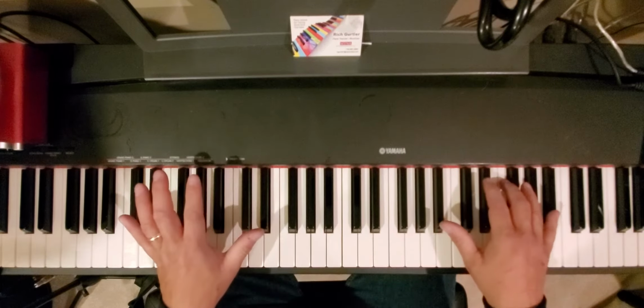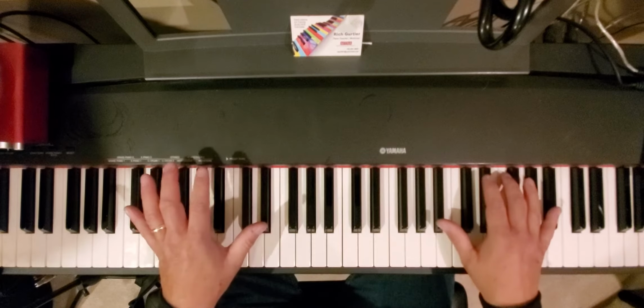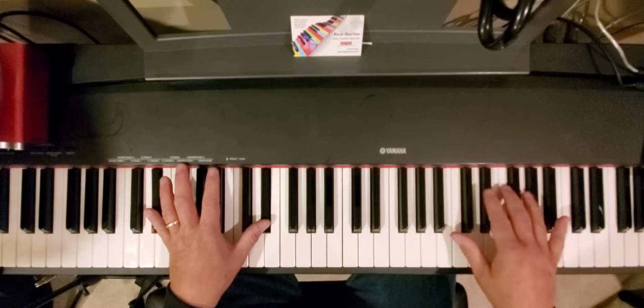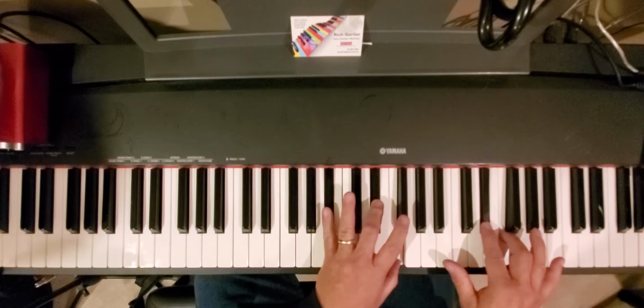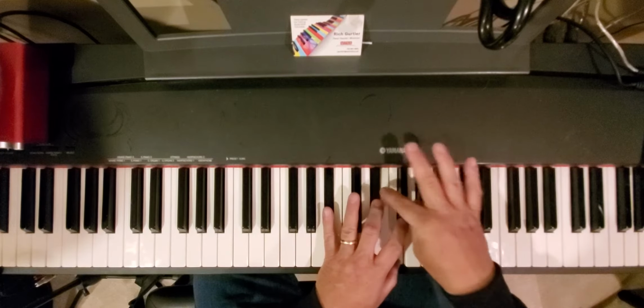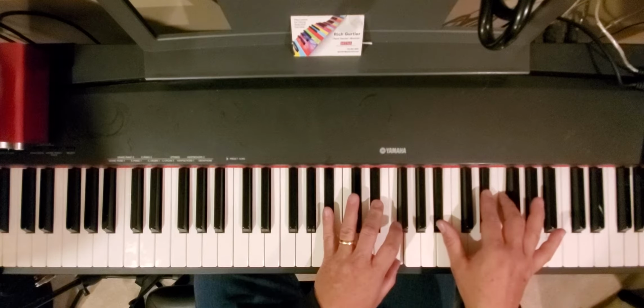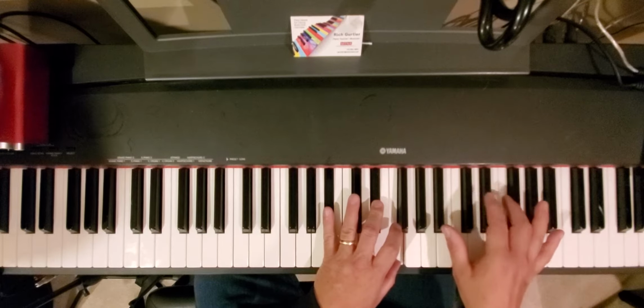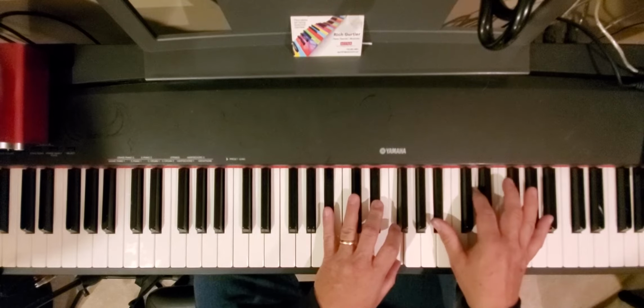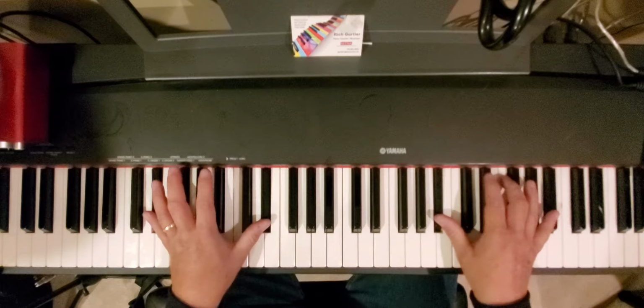So it's ba, which is B flat, E flat, F, and B flat, E. And the 2 notes that are iconic are this B flat, D, like this.